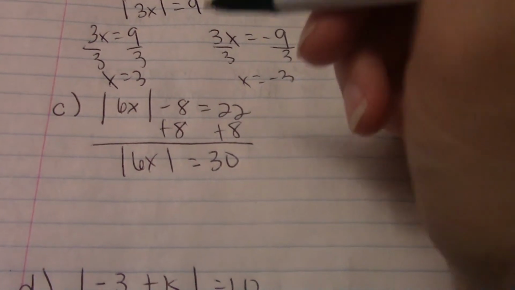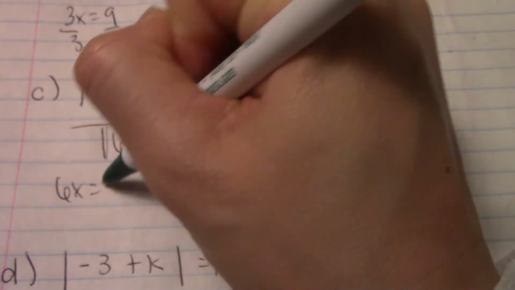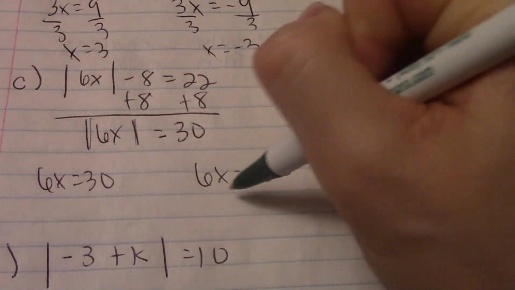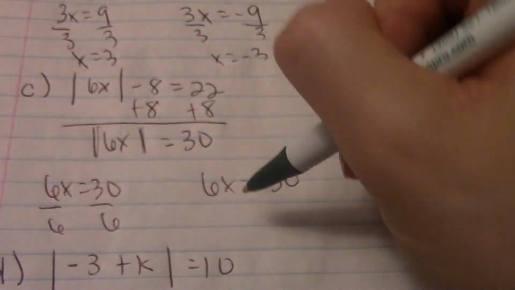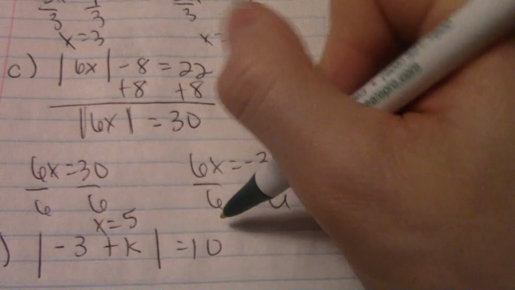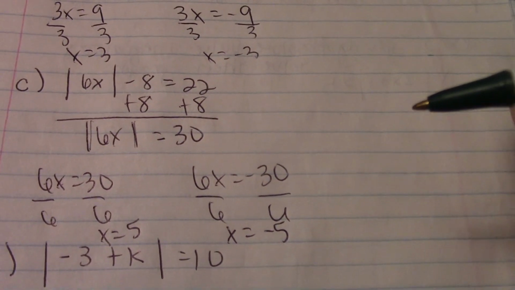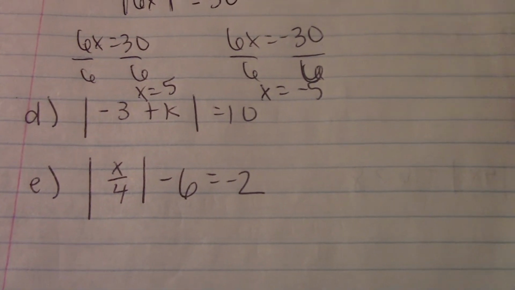Once we have our bars by themselves, we're going to write two equations. So 6x equals positive 30, and 6x equals negative 30. Because that says 6 times x, we're going to divide both by 6. So x equals positive 5, and x equals negative 5. Try D and E on your own.